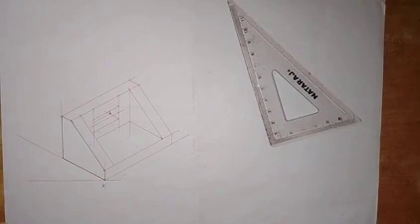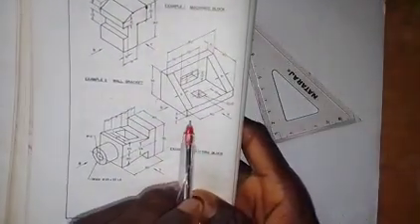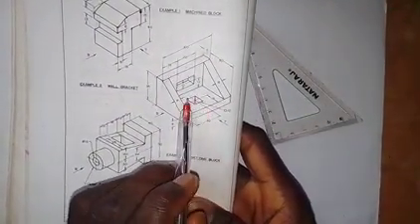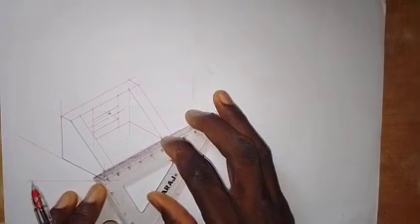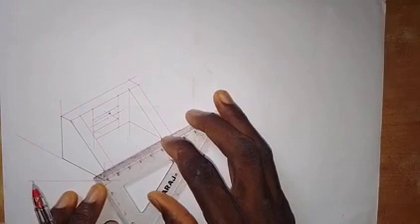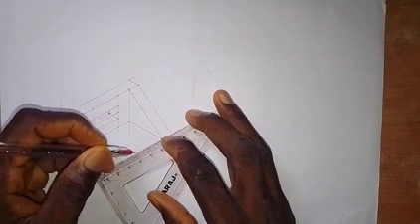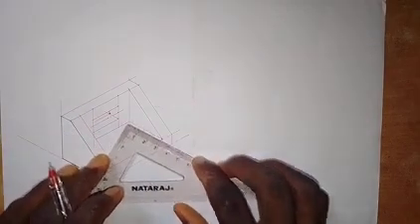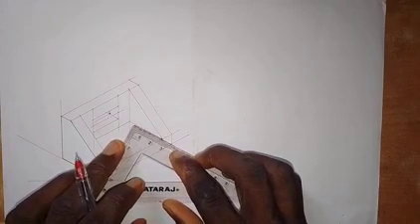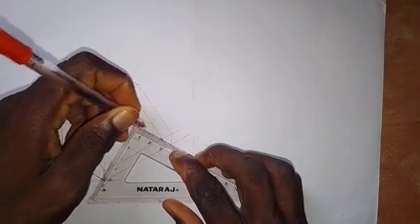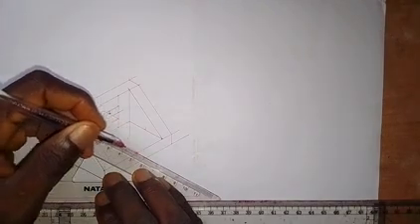So that's the rectangular hole. Now we go for the square hole. For the square hole, the distance from here to here to get the center is 30 millimeters. So I'm going to take a measurement of 30 millimeters from here. This is 30 millimeters. I'm not taking my measurement from 0, I'm taking it from 1. Then 15 millimeters. So we take 15 millimeters here like this. So I'm going to draw a center line here now. This center line goes like this.